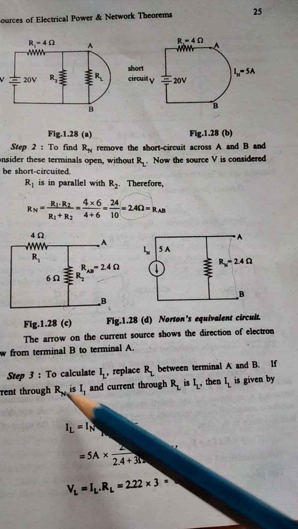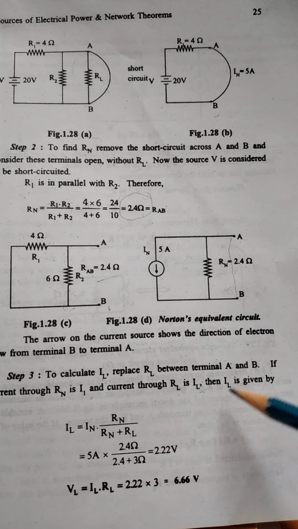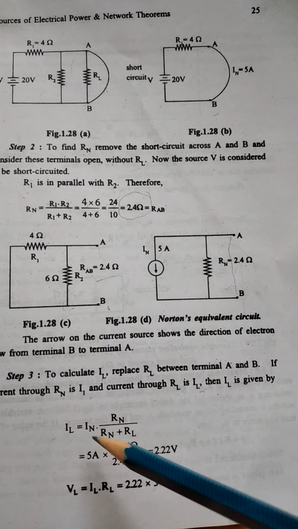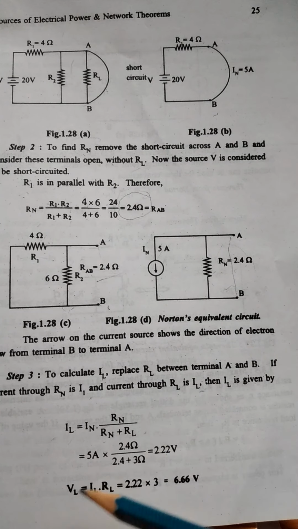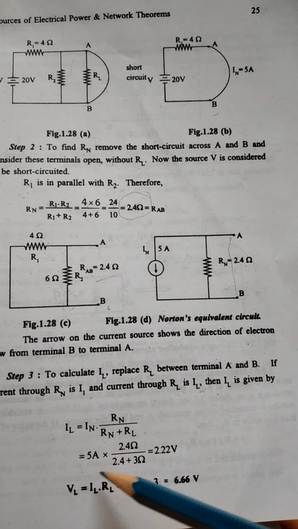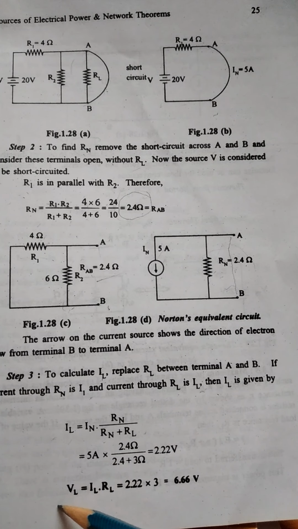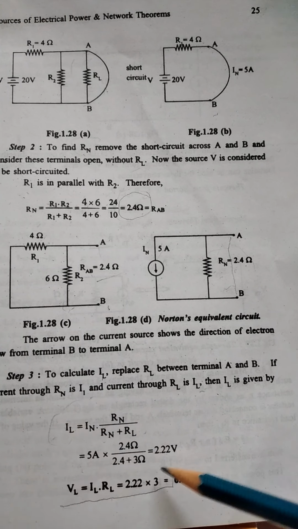If the current through RN is I1 and the current through RL is IL, then IL is equal to IN times RN divided by RN plus RL. So IN we know is 5 ampere, and we know RN and RL also. So IL equals what?